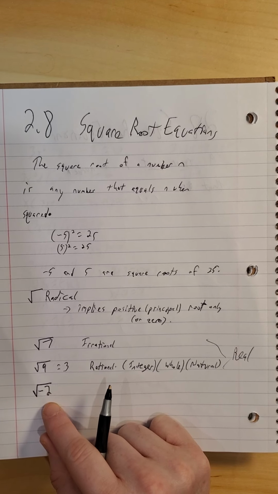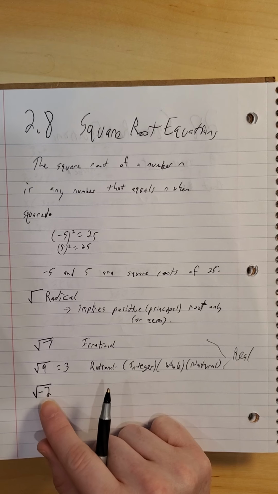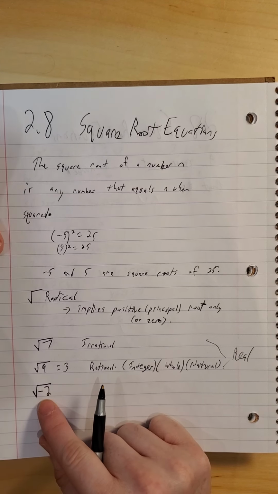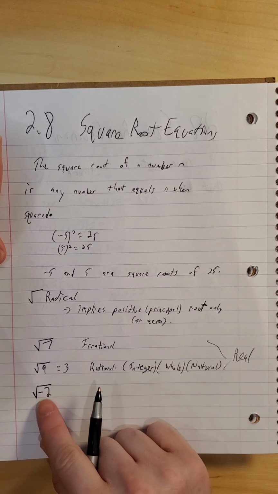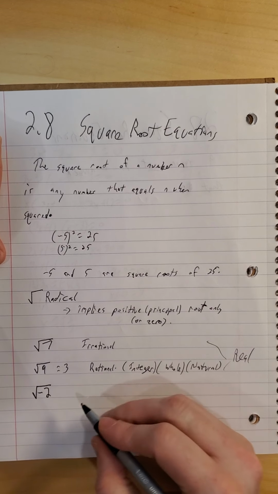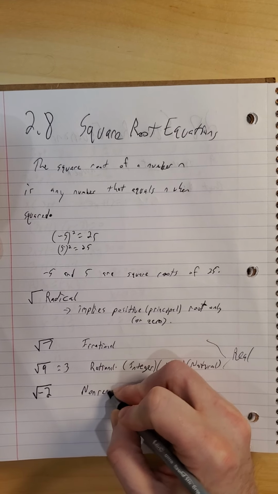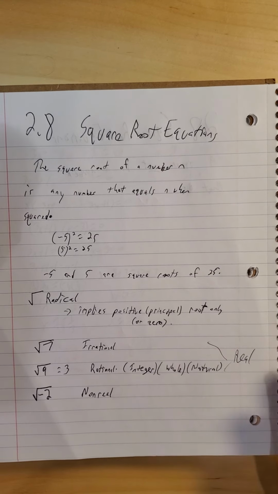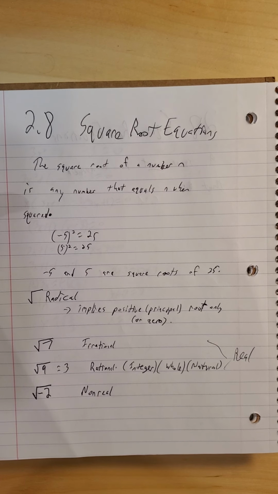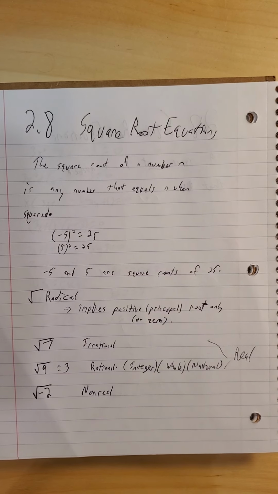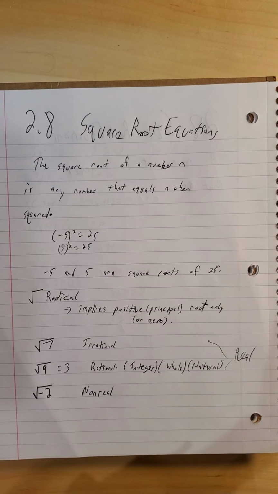A negative times a negative would also kick us over to a positive, and 0 squared is 0. There is nothing in the set of reals that will allow us to square it to reach a negative number, so this is non-real. So it is possible to get kicked completely out of the set of real numbers when there are square roots involved.